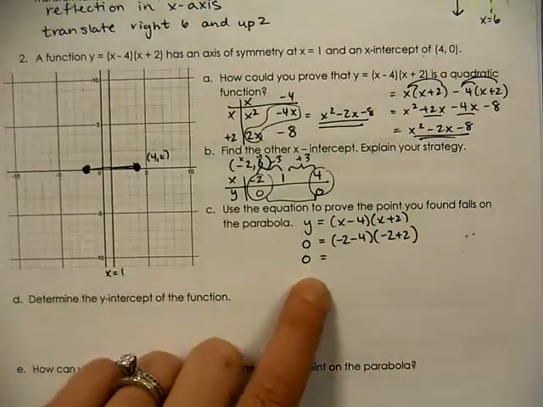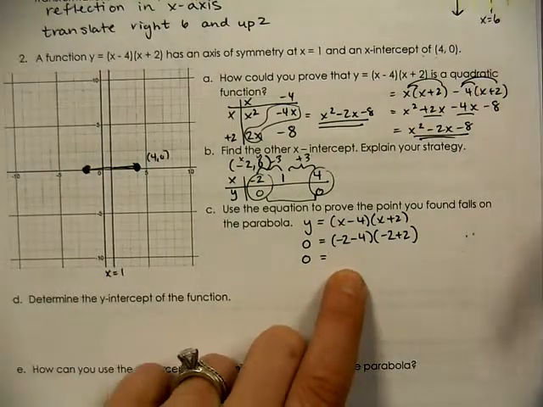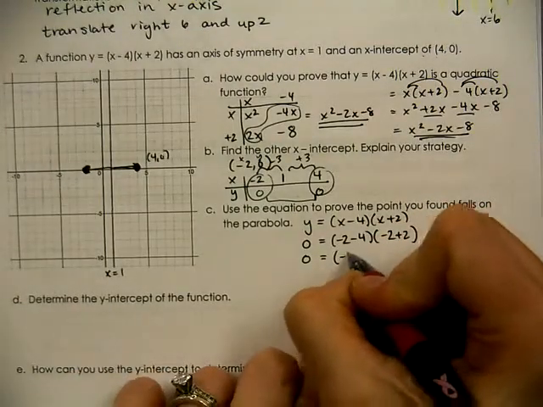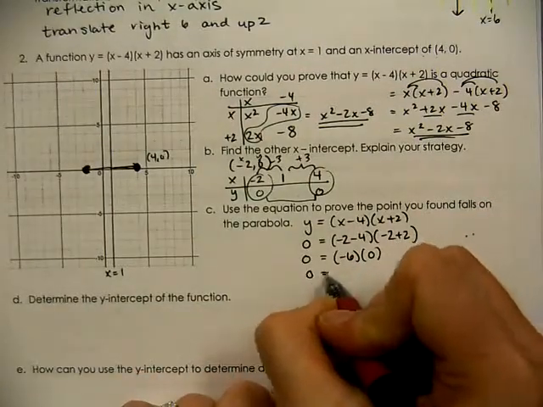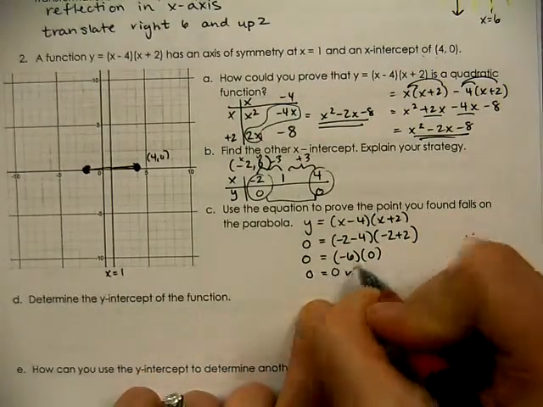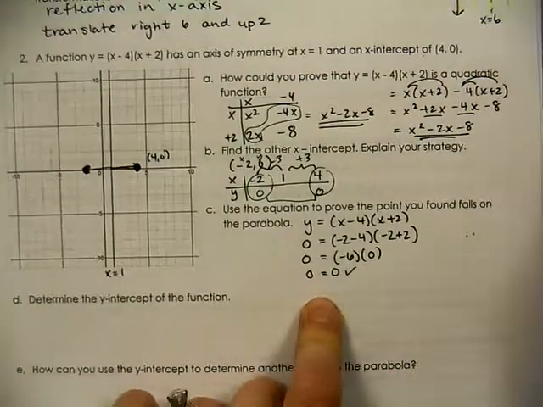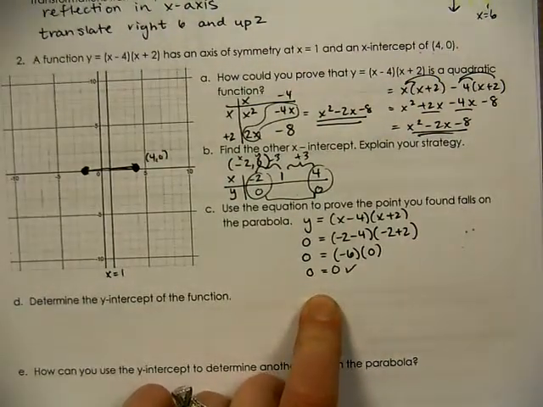The left-hand side's already simplified. If I use order of operations and I simplify the right-hand side, -2 minus 4 is a -6, -2 plus 2 is a 0, and I get 0 equals -6 times 0 is 0. I get a true statement, so that point is on the line, or sorry, on the parabola.